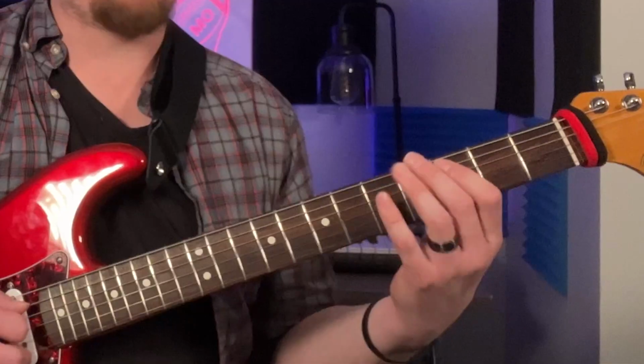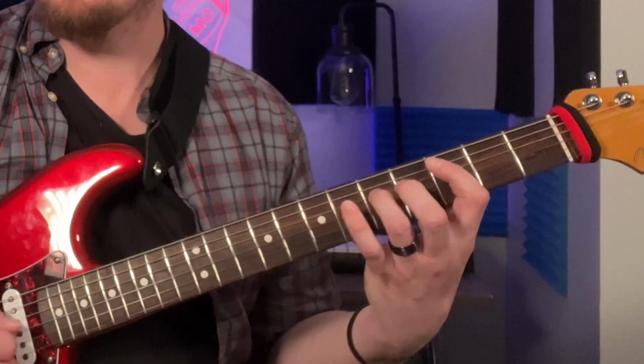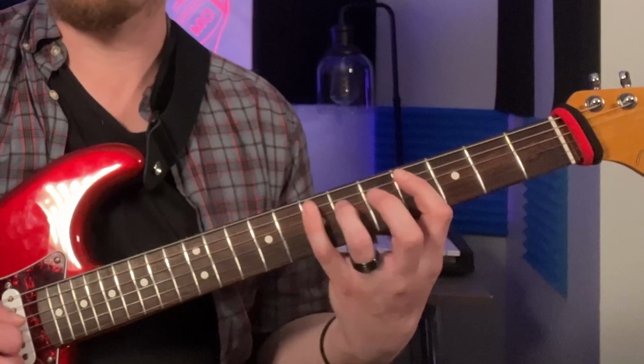So for example, let's take C. If we had a C triad, that was C, E, and G. Every C chord out there is going to be some form of the letters C, E, and G. You might have sharps or flats in there, like a C, E flat, G, or a C sharp, E, G sharp.